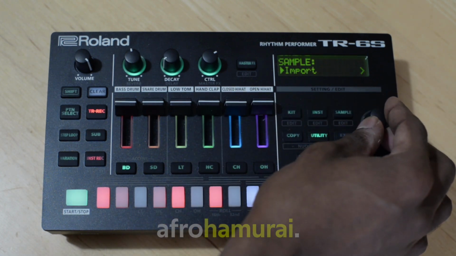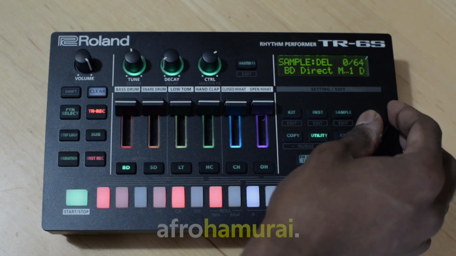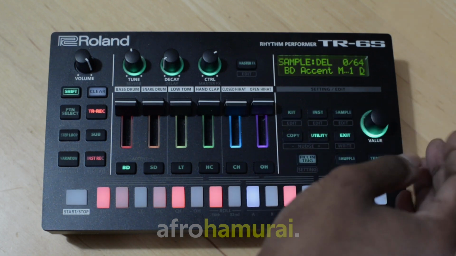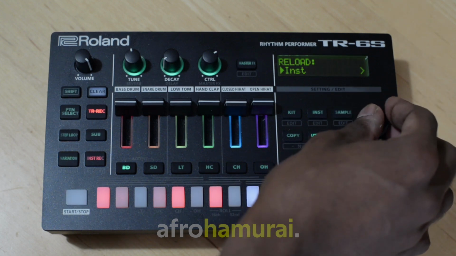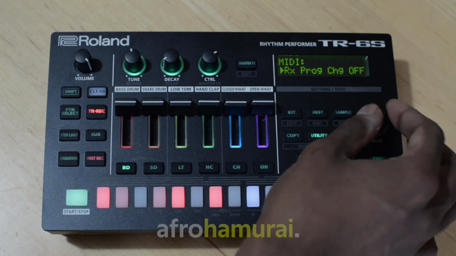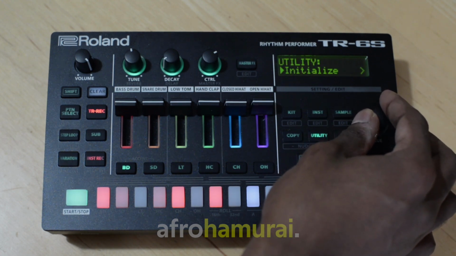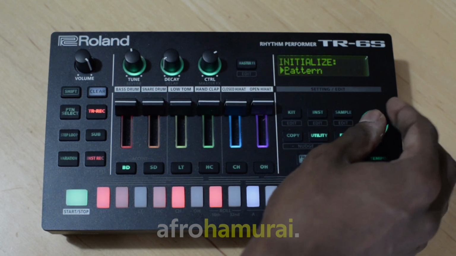If I go onto sample delete, oh, I have 64. You have to delete samples individually. I haven't found a way to batch delete. What that basically means is if you want to remove them, you have to remove them individually. And it's just annoying.